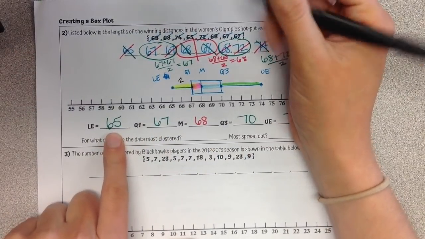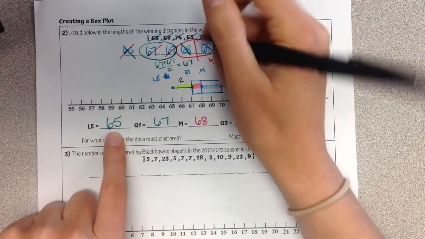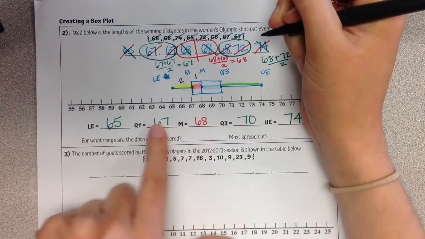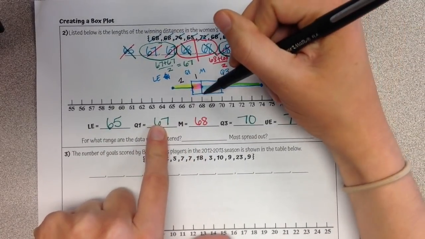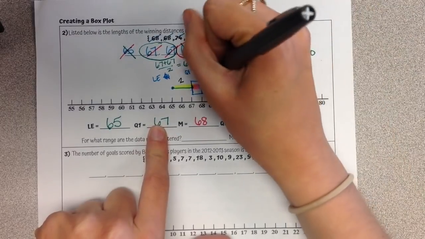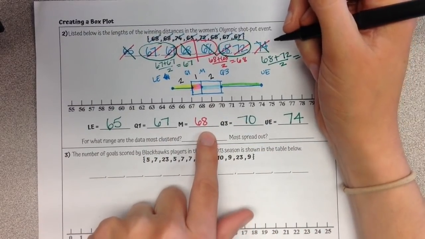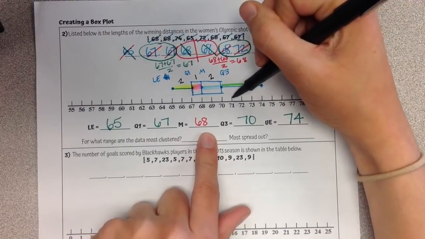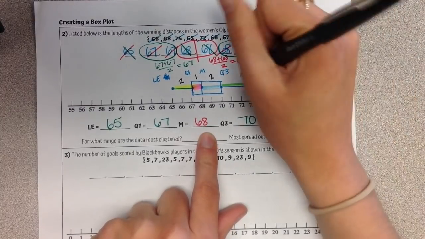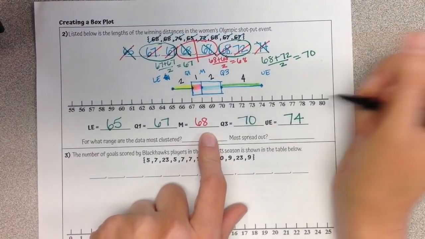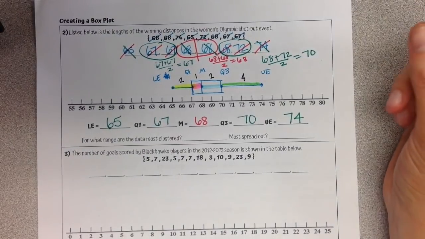67 minus 65 is 2. Right here you can count, it's a distance of 1, or subtract. 68 minus 67 is 1. Right here, 1, 2, or subtract. 70 minus 68 is 2. Right here, 1, 2, 3, 4, or subtract. 74 minus 70 is 4.